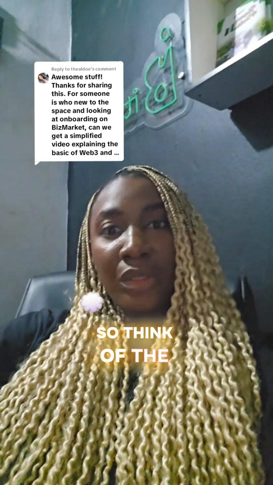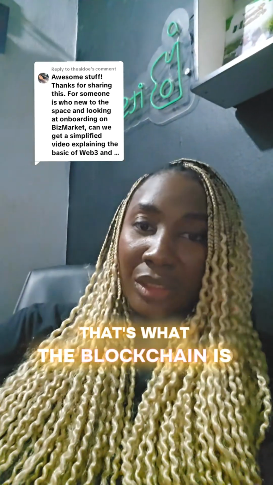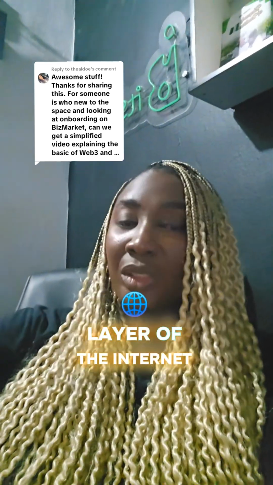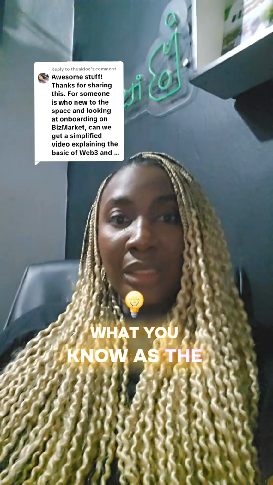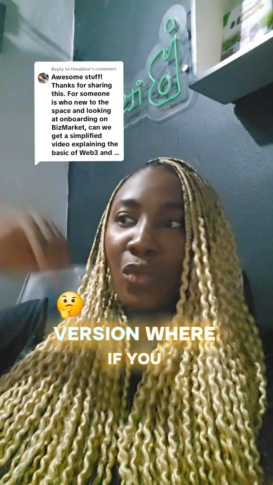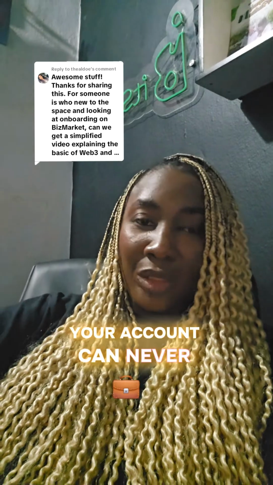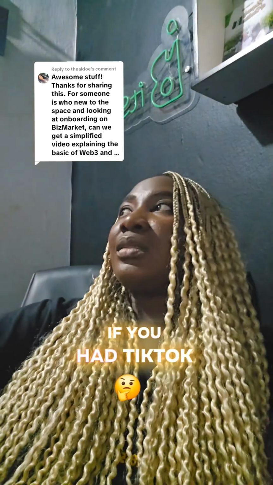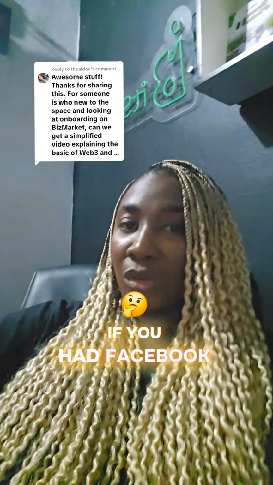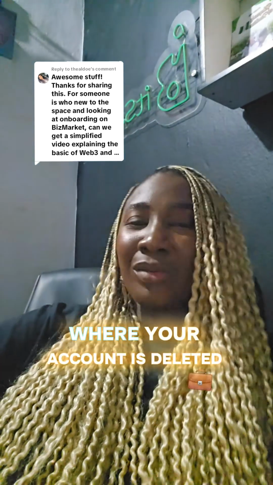So think of the blockchain like the third layer of the internet. That's what the blockchain is. It is the third layer of the internet. What you know as the internet today, look at a third version where if you had TikTok on the blockchain, your accounts can never be deleted. If you had Facebook or Instagram on the blockchain, you would not have situations where your account is deleted.